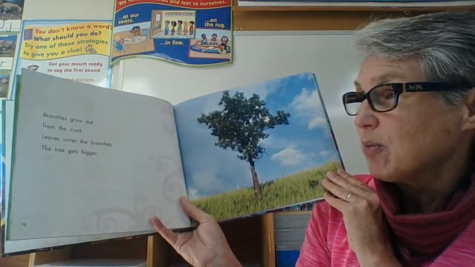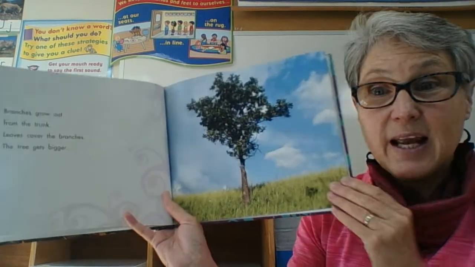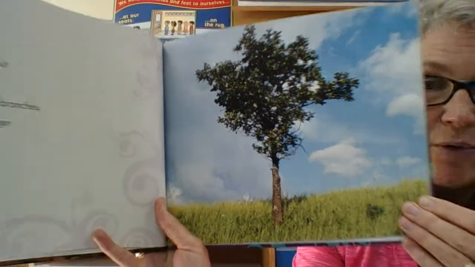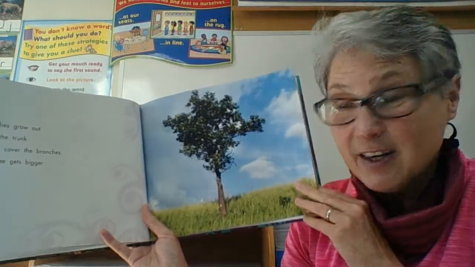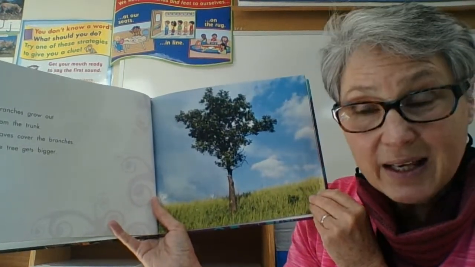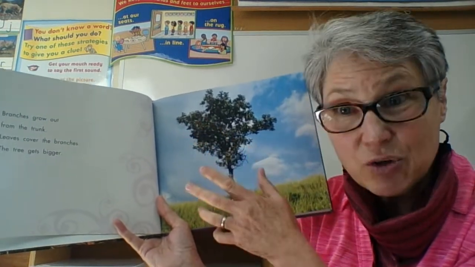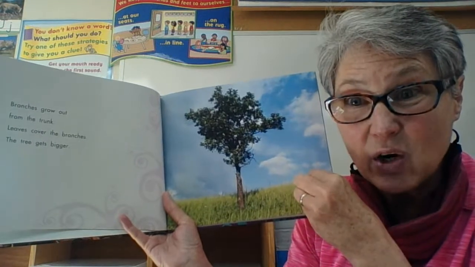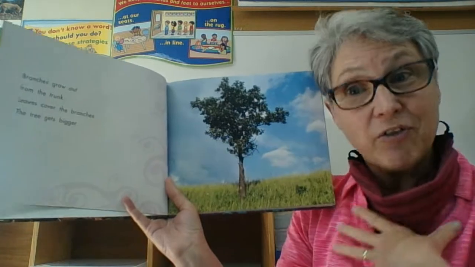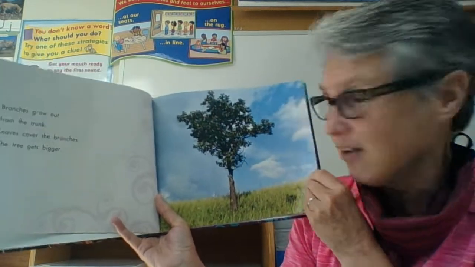Branches grow out from the trunk. Leaves cover the branches. The tree gets bigger. That would be a nice tree to rest under and get some shade from the sun. Very useful. And it's also nice to know that the leaves on the tree during the day are taking in carbon dioxide, that dirty air that we can't breathe, and putting out oxygen for us to be able to breathe. So thank you, tree. I appreciate you being here.